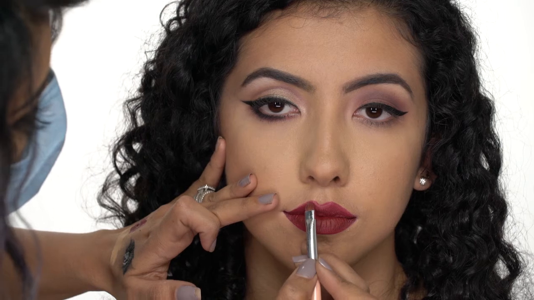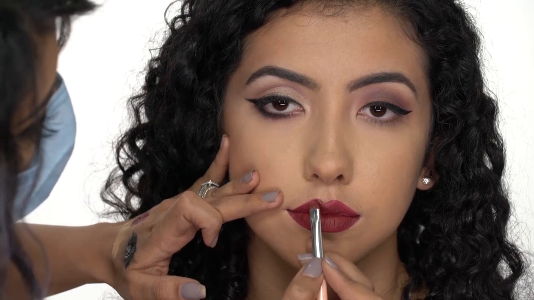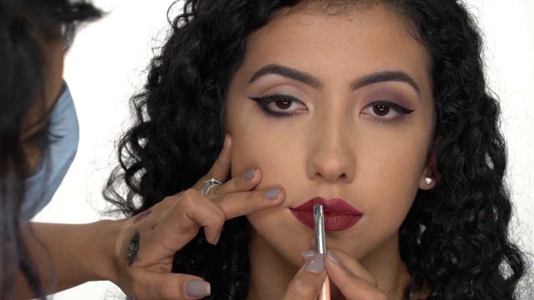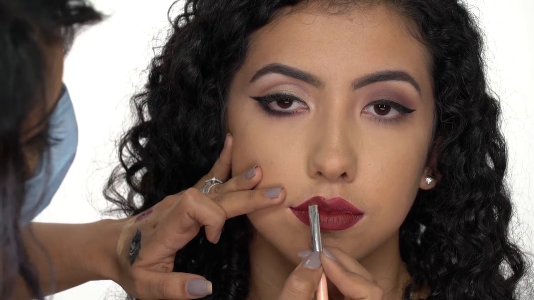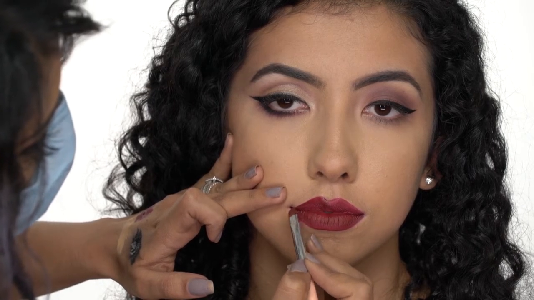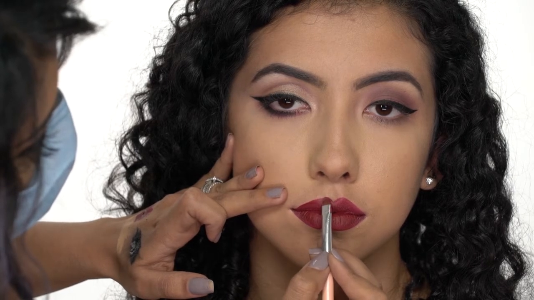And then last but not least, if you want to refix the actual lipstick, you have to be very, very precise with the edges. So I'm going to go in and very carefully just reline the very edge of her lips. See the difference? So now that's nice and deep.